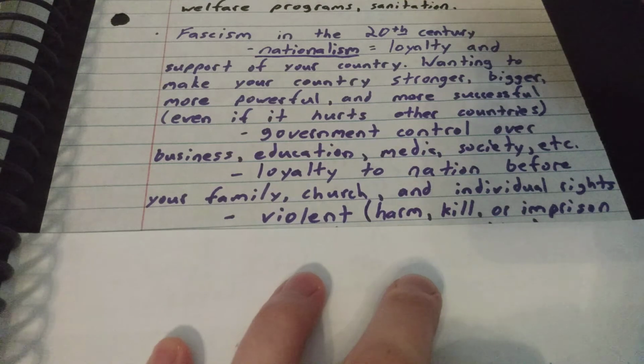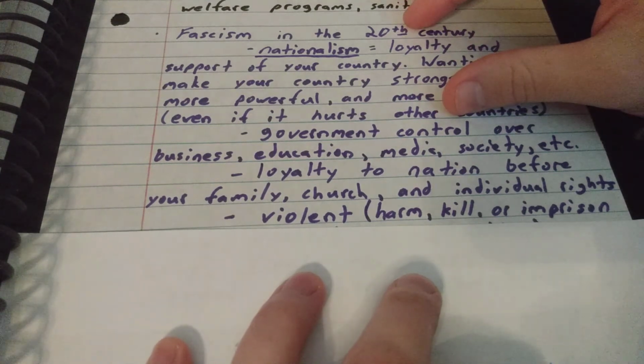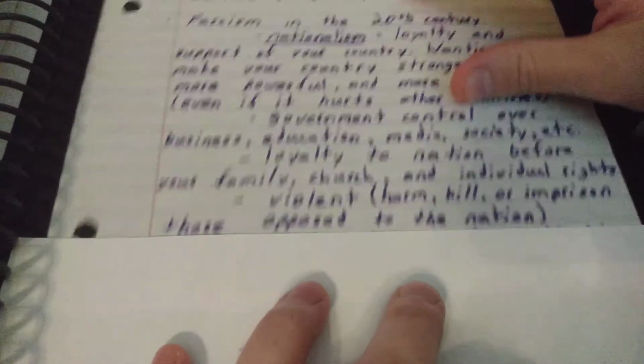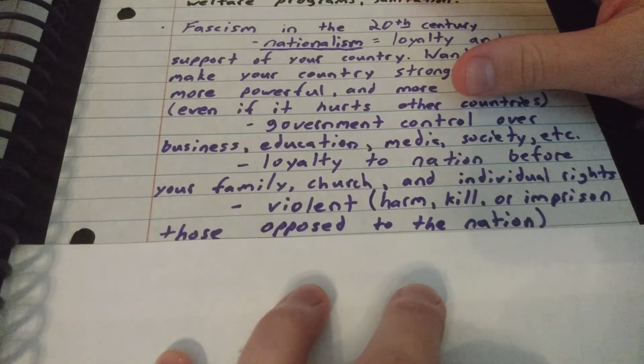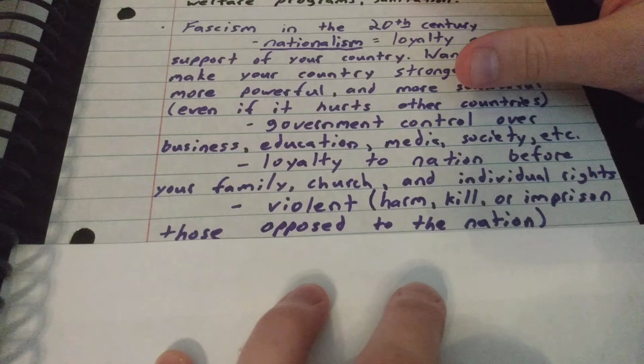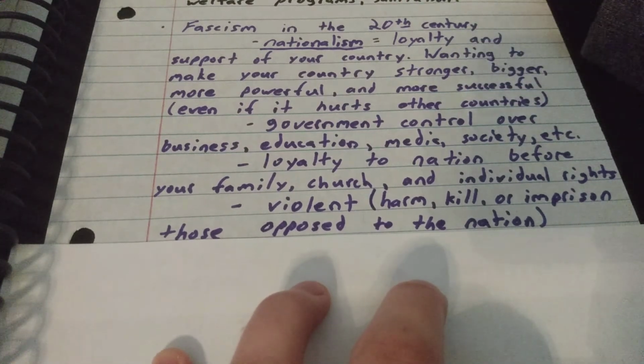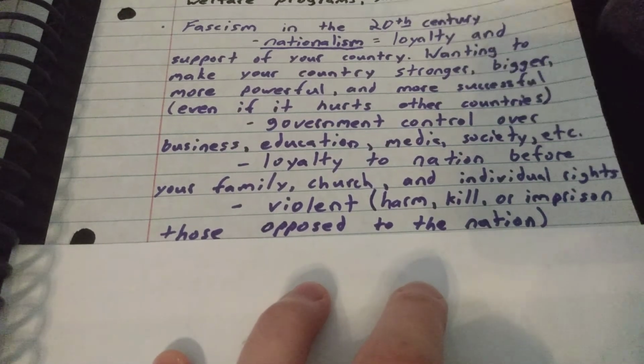People like Benito Mussolini, those that were opposed to the nation, might be harmed or even killed or maybe even imprisoned. So those are things that happen under fascism in the 20th century.